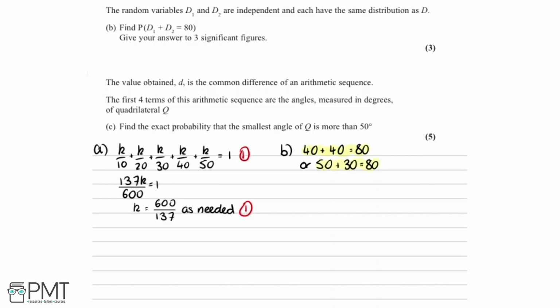Now we need to write down all the possible cases. So we're working with d1 and d2. So one of the cases we could have is d1 equals 40, and then also d2 equals 40. And for the next case, referring to the 50 plus 30 equals 80 bit here, we have d1 equals 50 and d2 equals 30. However, we've got another case that we can extract from this. This time d1 equals 30 and d2 equals 50. And those are all the possible cases we've got for d1 plus d2 equals 80.